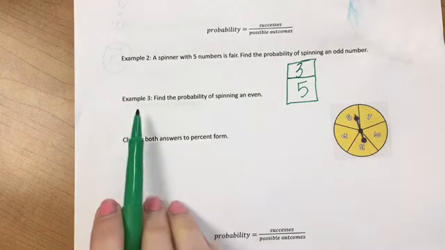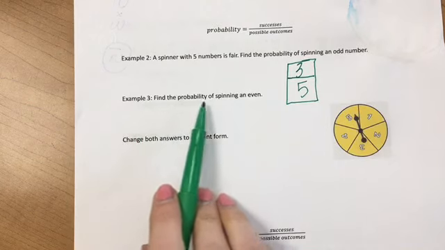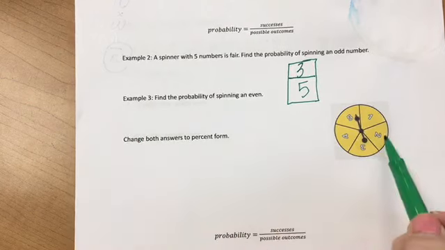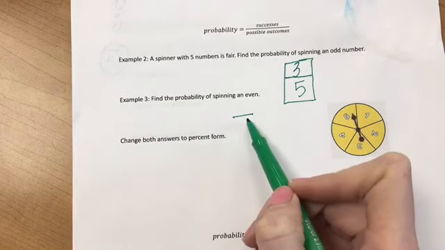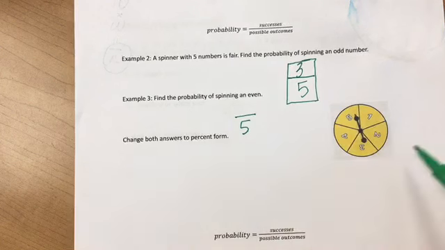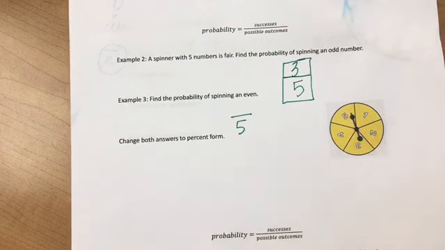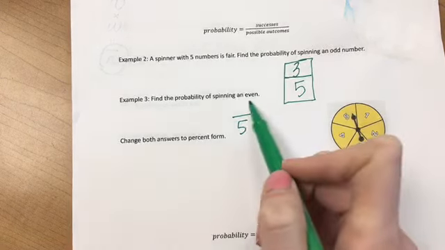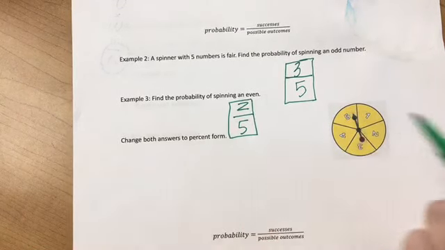All right, moving down to example 3. Example 3 says find the probability of spinning an even. Again, what are the possible outcomes? Well, there are 5 possible outcomes, so that's our denominator. How many are even? Well, there are 2 and 4, so there are 2 numbers that are even, so 2/5. And that's the probability of spinning an even.